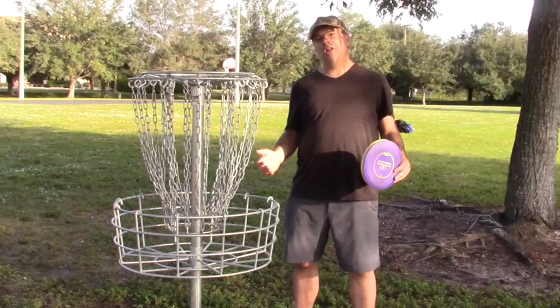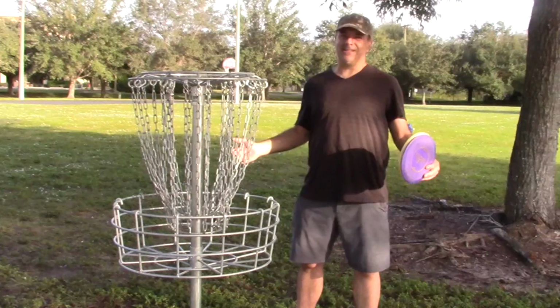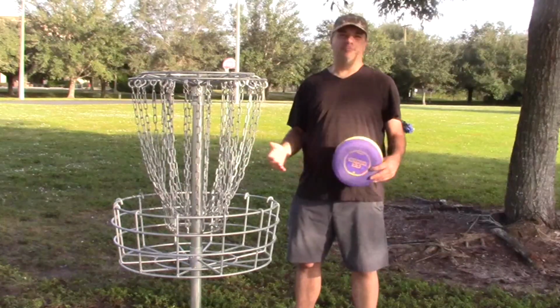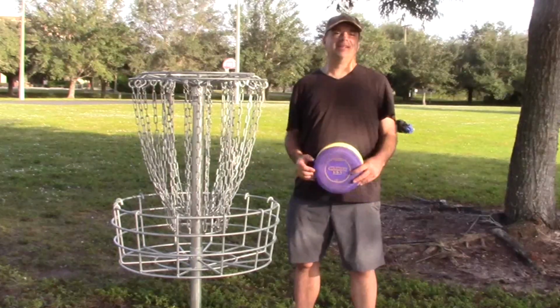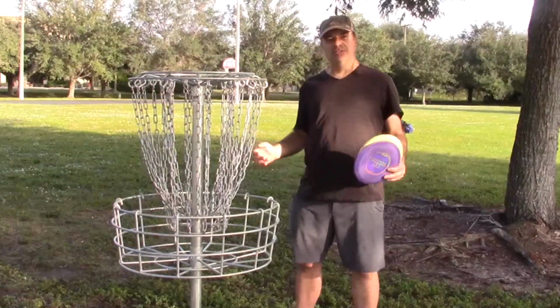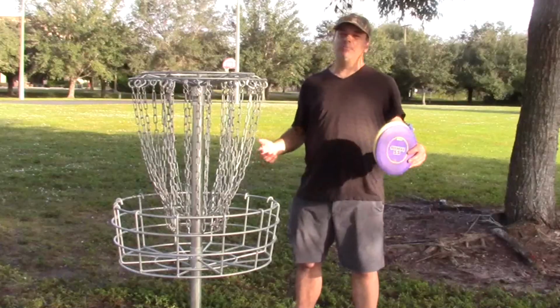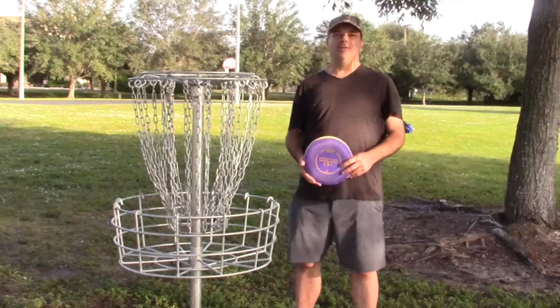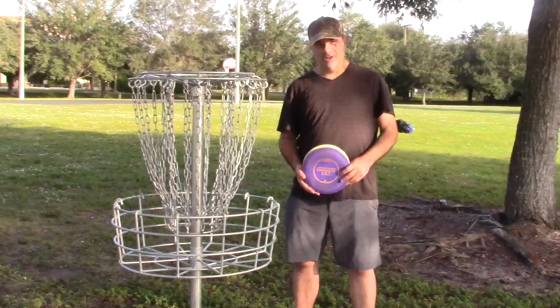And don't really listen to what your friends are throwing because they throw different than you. They have more power, less power, whatever it is. Throw what you throw. Go out into a field, get a bunch of discs, swap them with your friends, and that way you can fine-tune your game. On to the next one.